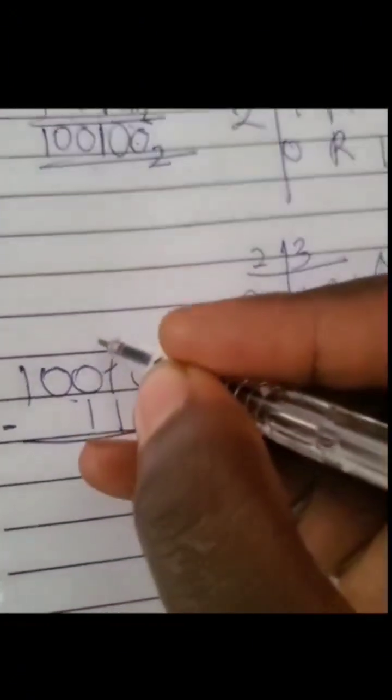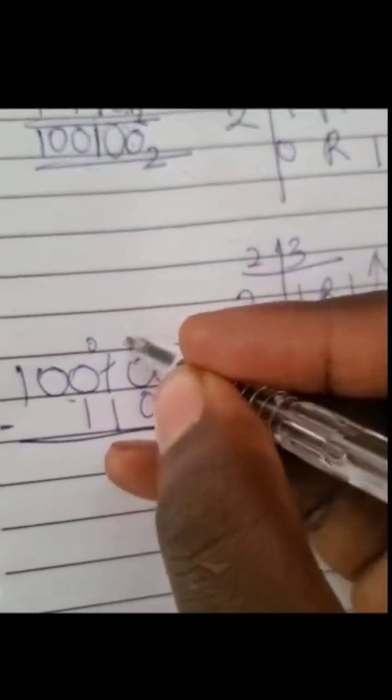So when you're subtracting, if it is normal subtraction and you're borrowing, when you put it here it becomes 10, but this is base 2. What you're borrowing is 2. So if you borrow from here it becomes 0, but you're putting 2 here. So you put 2, borrow from 2, remaining 1, so you have 2 here.